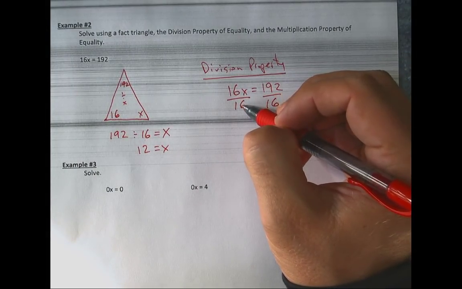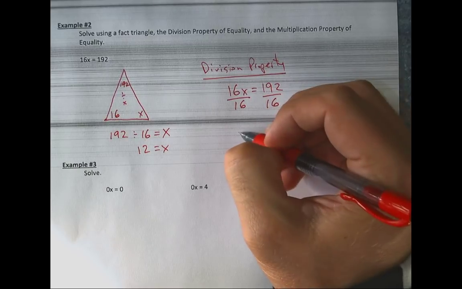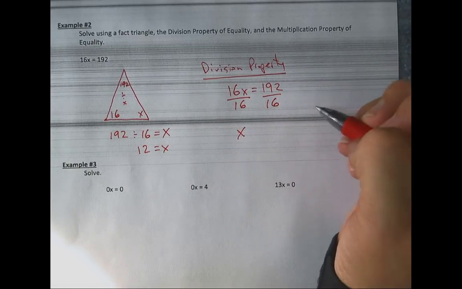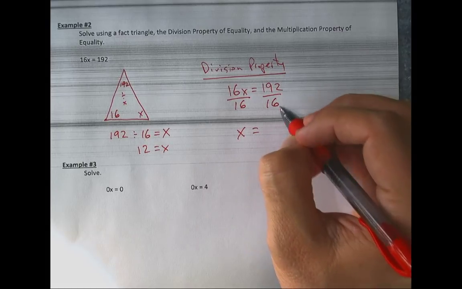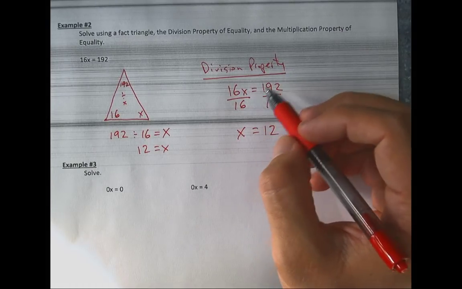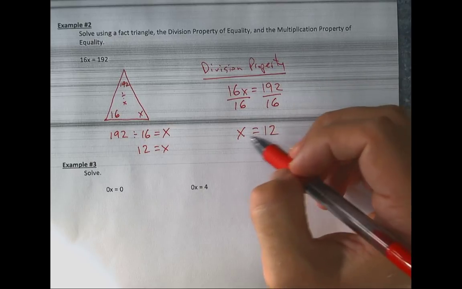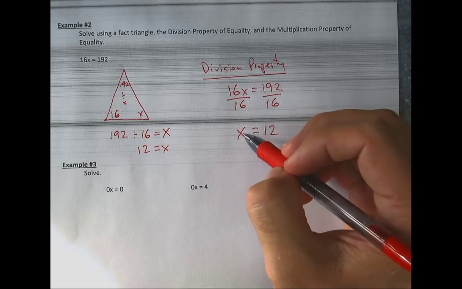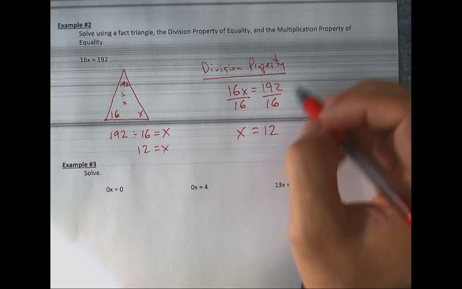16 divided by 16 is 1. So I end up with a 1x, or just x. And then over here, when I divide, I get 12. So since I divided both sides by the same number, both sides are still equal. But now I have x by itself, so I know its value is 12.